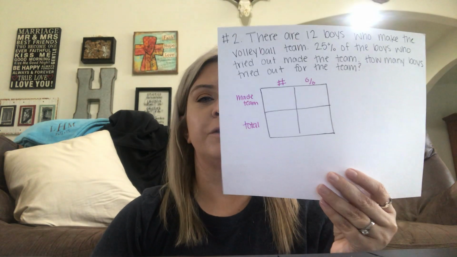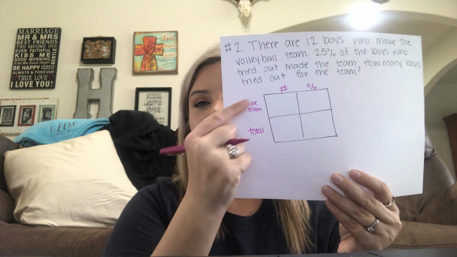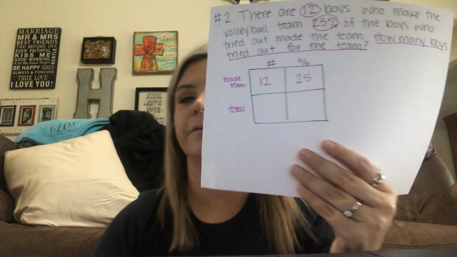Now that you have your proportional window set up, it's time to fill in. We look at the column and the row. This first box is number that made the team. Do we know that? Yes. 12 boys made the team, so I'm going to write 12 in this spot. The one next to it is percent that made the team. The percent that made the team was 25, so I'm going to write 25 in that spot. And that's what we have set up so far.